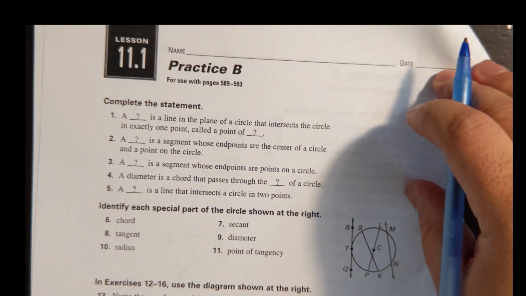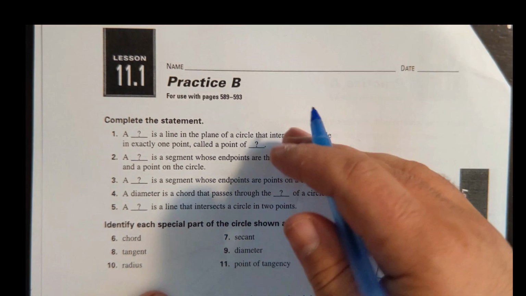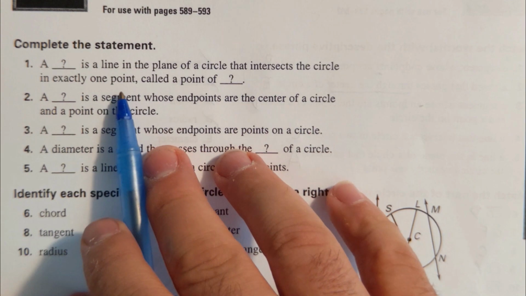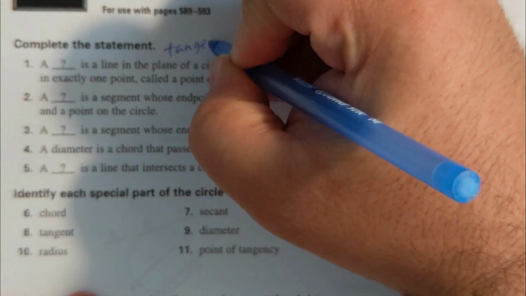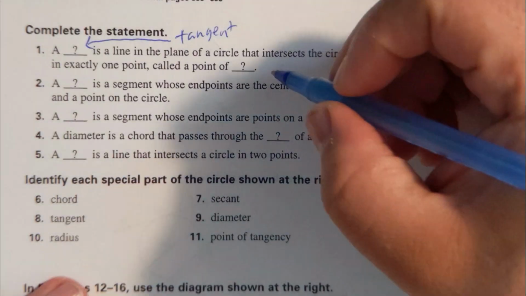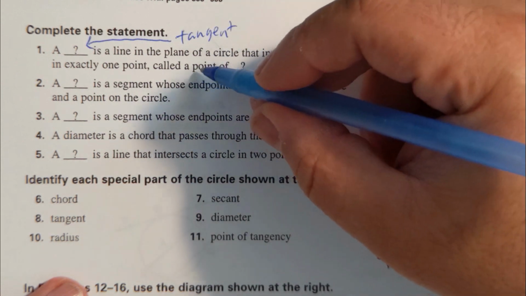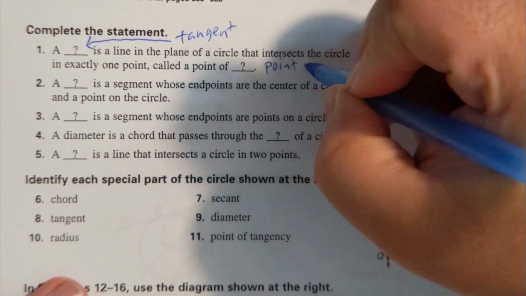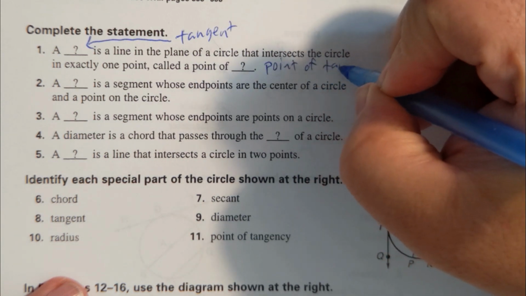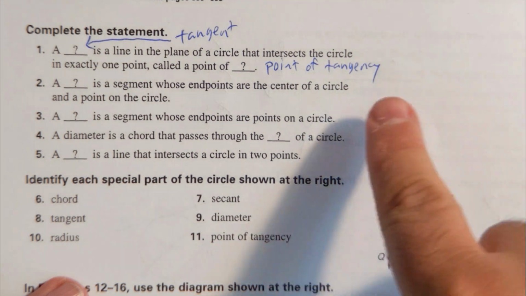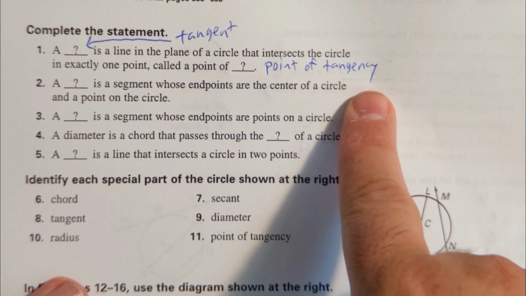All right, side B. A line in the plane of a circle that intersects the circle in exactly one point. That's going to be a tangent for this answer. And then that point where the tangent hits the circle, that's the point of tangency. And you know my writing is terrible, but that says tangency.